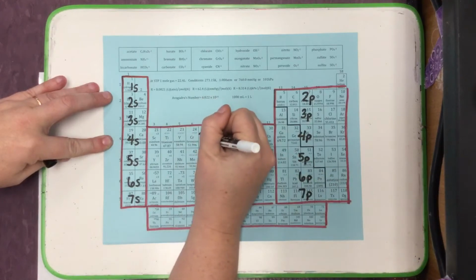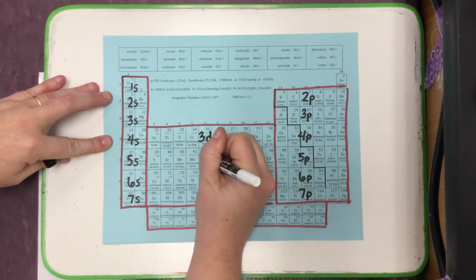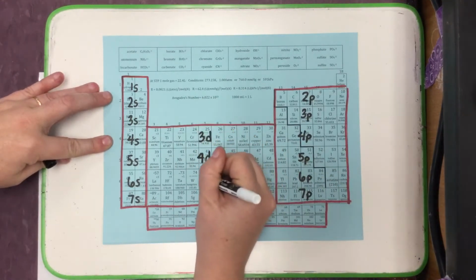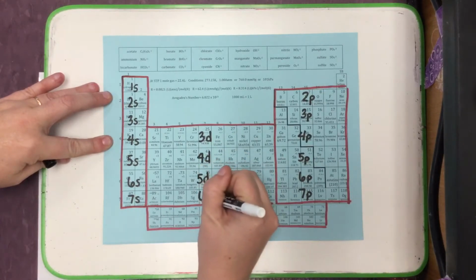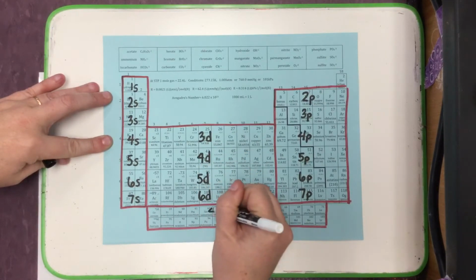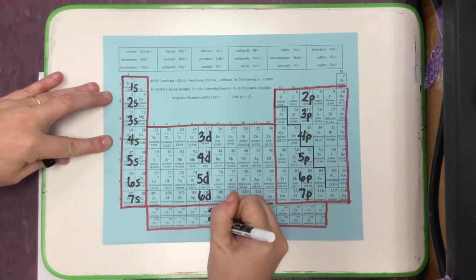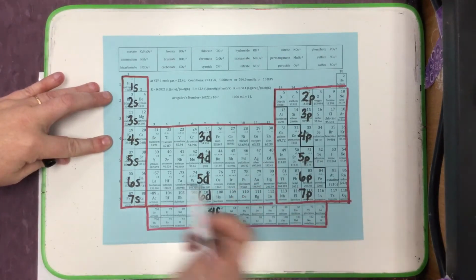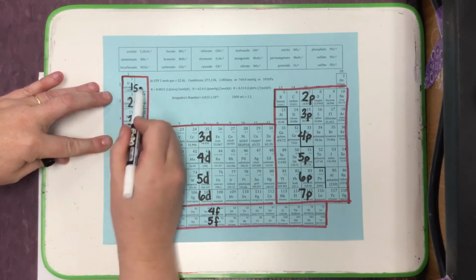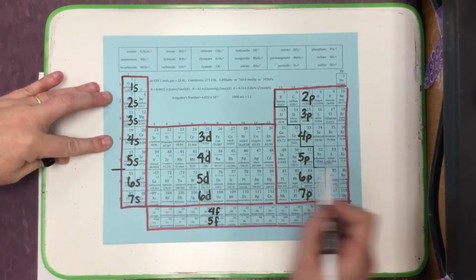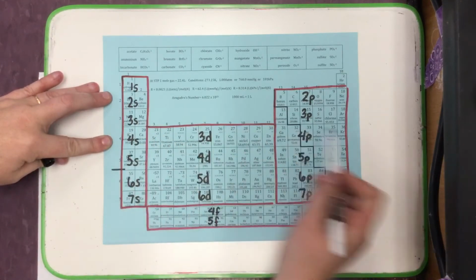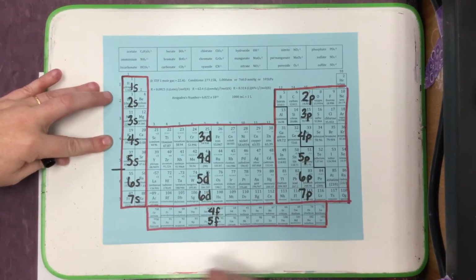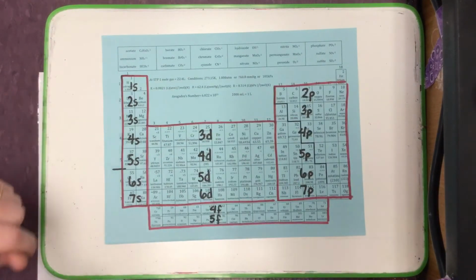Our D block starting with number 3. And our F block starting with number 4, although since we're focusing our attention today on these first 5 rows or periods on the periodic table, we actually won't be getting to the 4F or the 5F, but it does look nicer if we just label the whole thing.